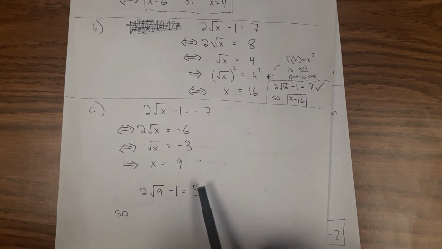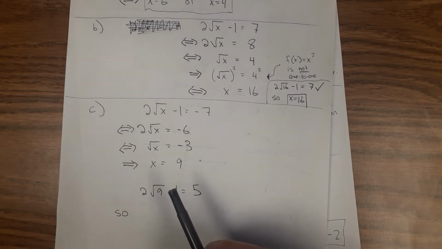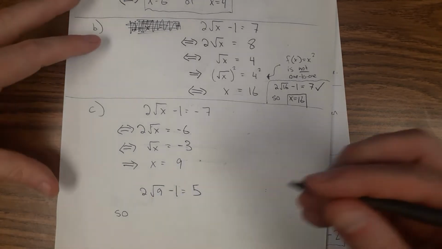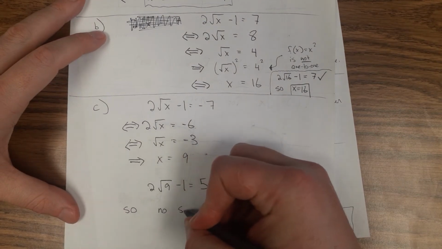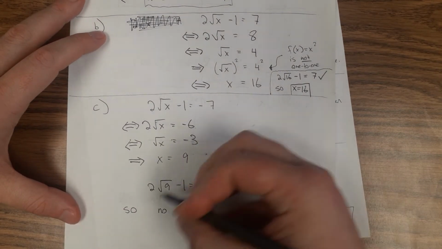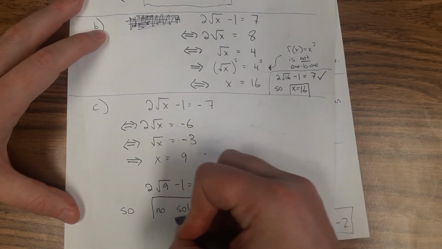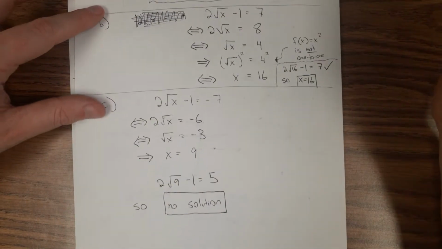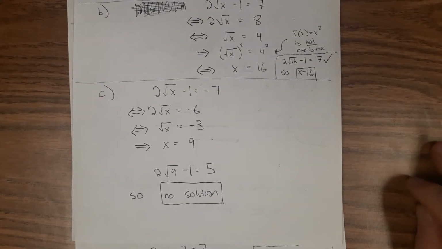As it turned out that this was not a solution, so what that means is that there is no solution. This was the only chance for this equation to have a solution, and it didn't work out. And that's okay. Sometimes when you're solving an equation, when it says find all solutions, sometimes the answer is that there are none.